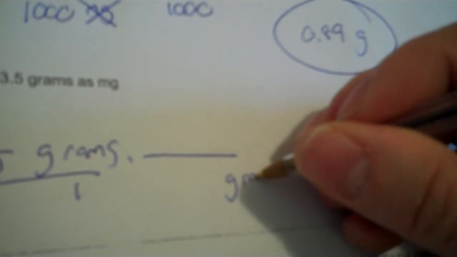Okay, 3.5 grams is milligrams. So 3.5 grams over 1. Remember, grams means g. So grams, milligrams. So look up mg and g. Same thing, I guess. Okay. So 1,000 mg, 1 g. 3.5 times 1,000 is 3,500.